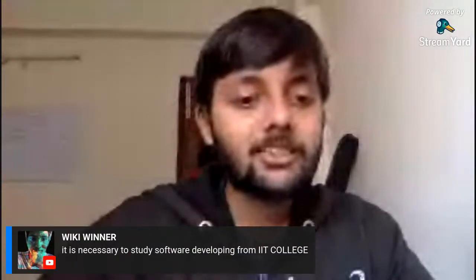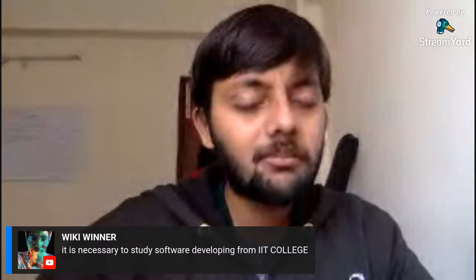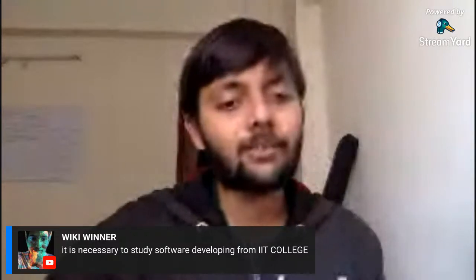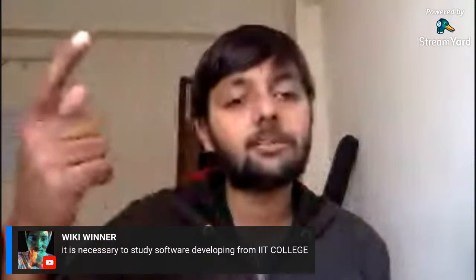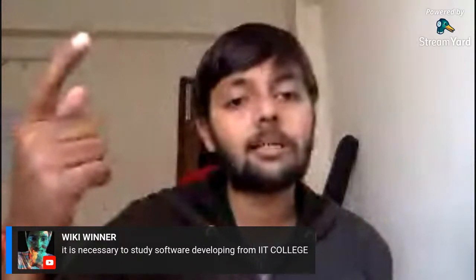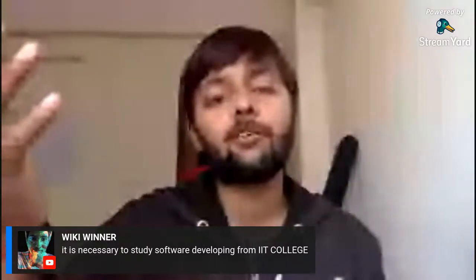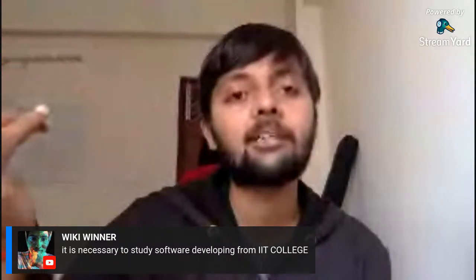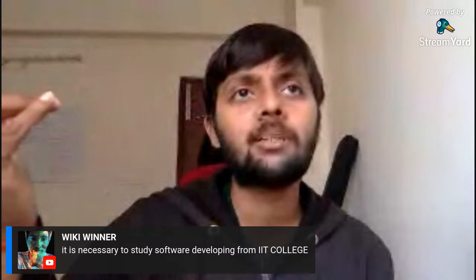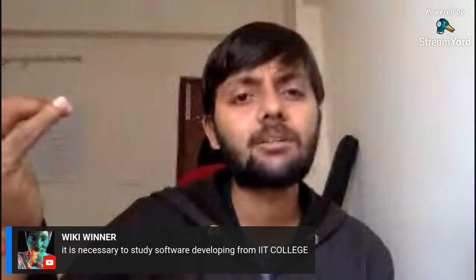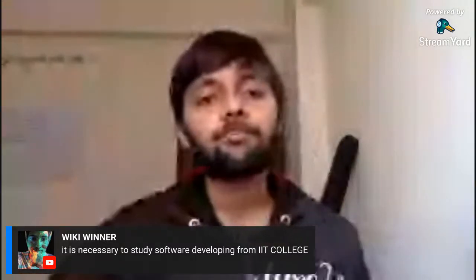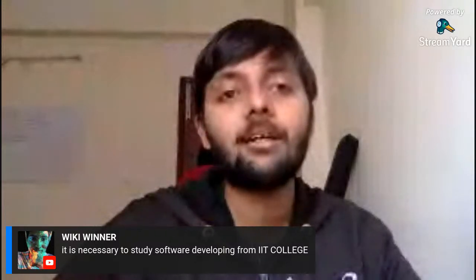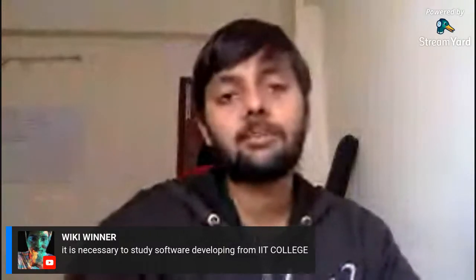Is it necessary to study software development at an IIT college? I don't know what he means, but I think it's the same question as the previous one. I have a few friends from IITs as well who were not into computer science. One of them was doing chemical engineering, the other one was probably in mechanical or textile, I don't remember the branch, but they love bug bounties. They ask me questions a lot of times, and they're also doing quite decent, but they have a job.